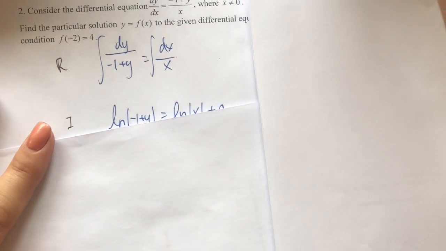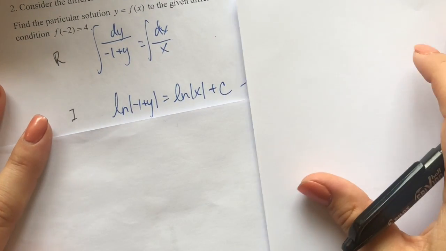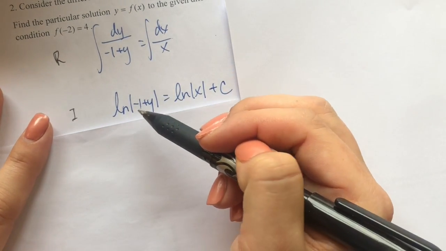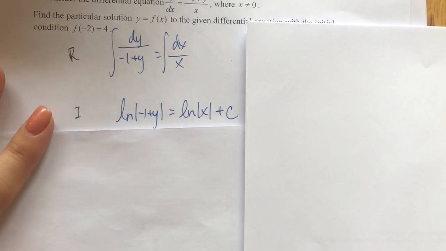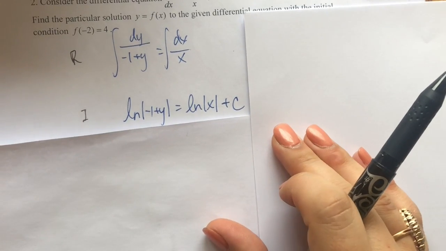Oops, okay, sorry, having some issues here. So now I want you to start getting the y alone. Whoa, it's sliding, my phone. Okay, so I want you to start getting the y alone. Try to do that.